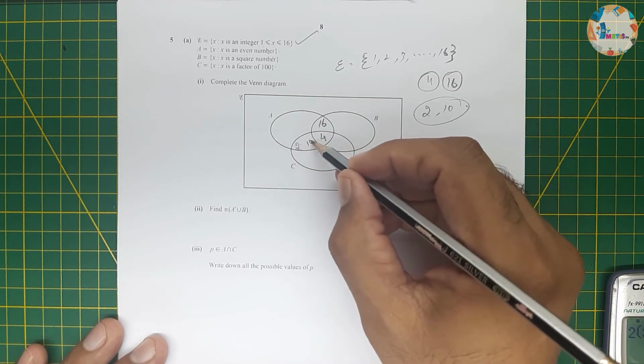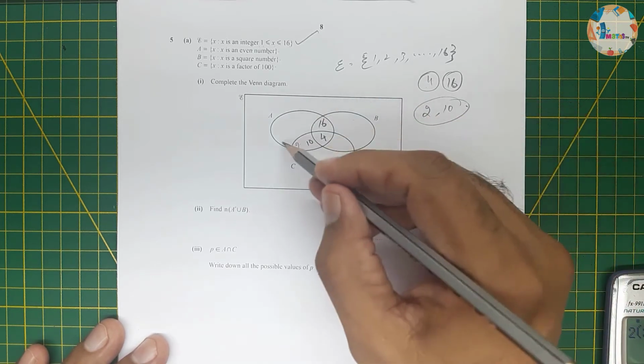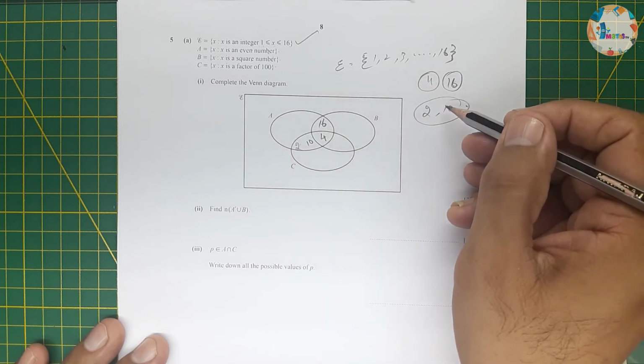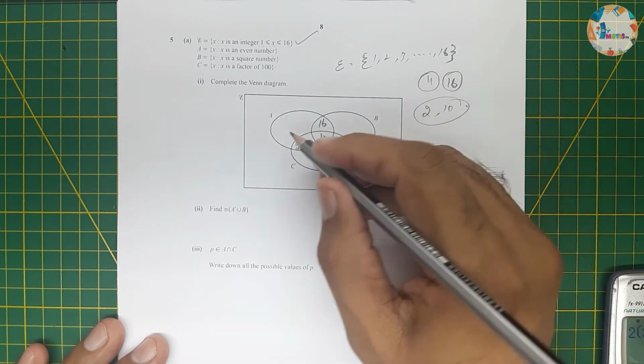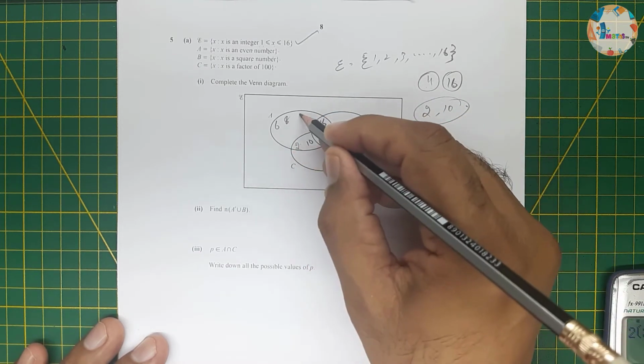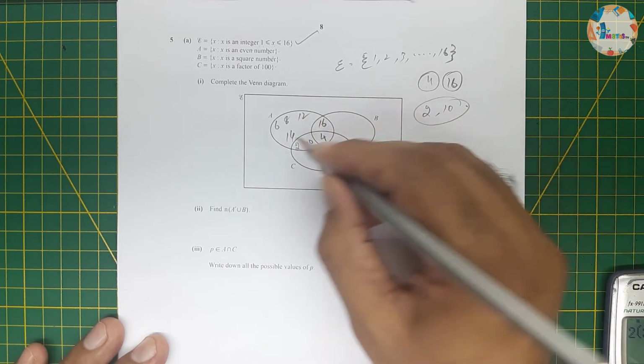So 2 and 10 are gone, 4 and 16 are gone. Now we need the rest of the even numbers: 6 is remaining, 8 is remaining, 12 is remaining, 14 is remaining. So these are the remaining.